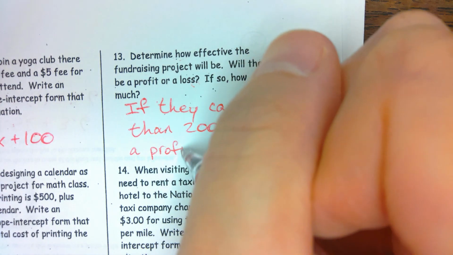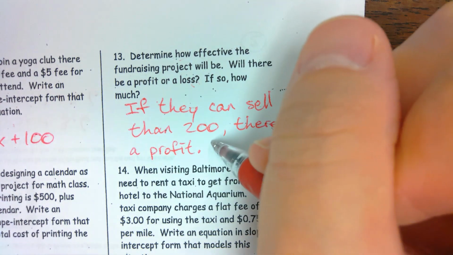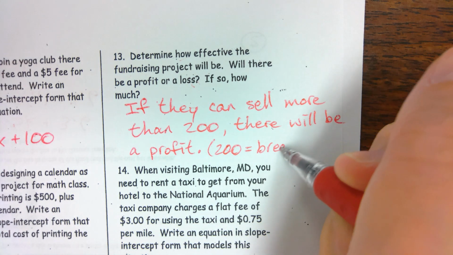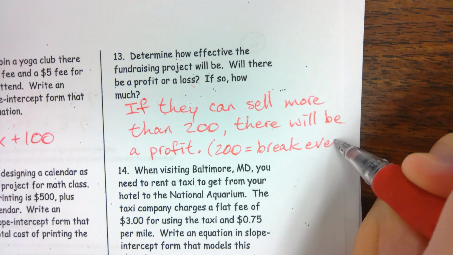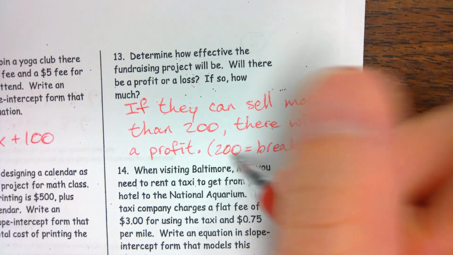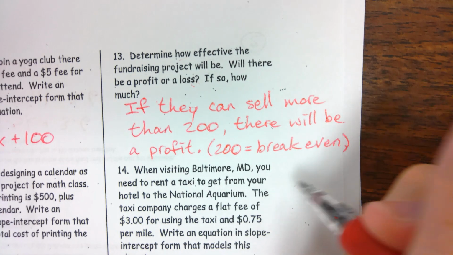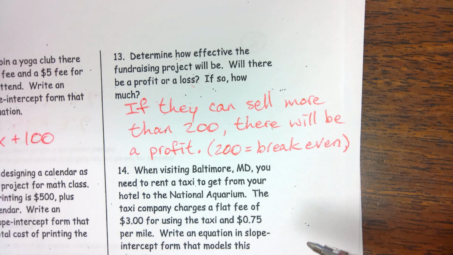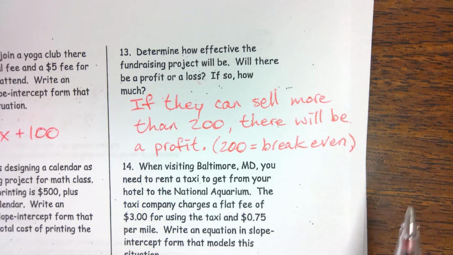All right. If it's 200, it's called my break-even point. All right, that's a very important word. You'll see that come up. All right, and then obviously if you sell less than 200, then it's going to be a loss, which we know it's probably going to be a loss. All right.